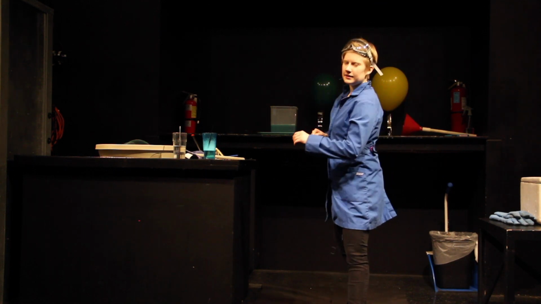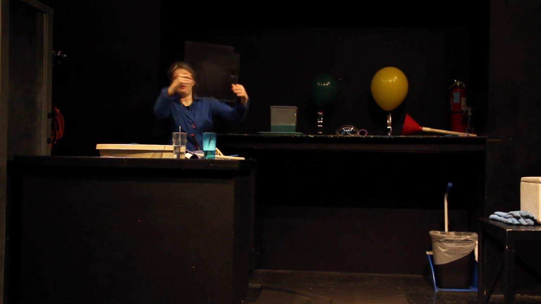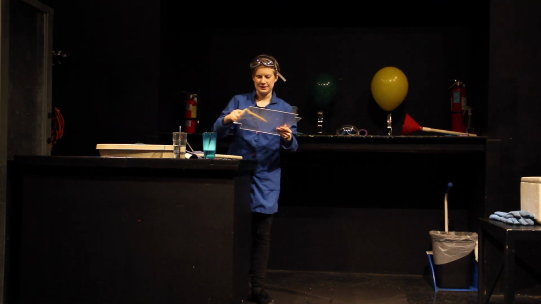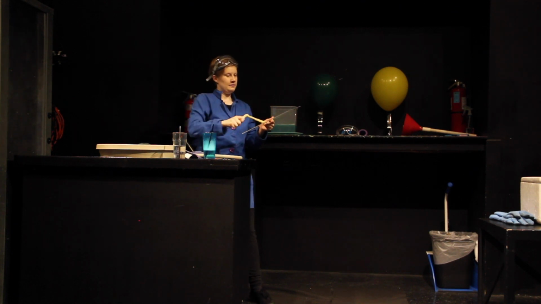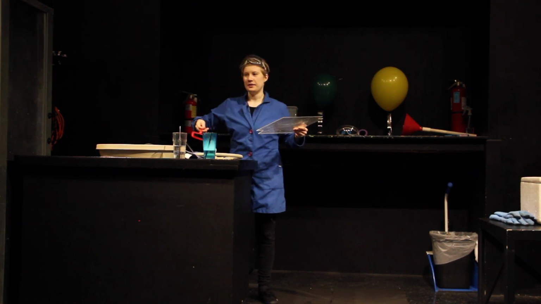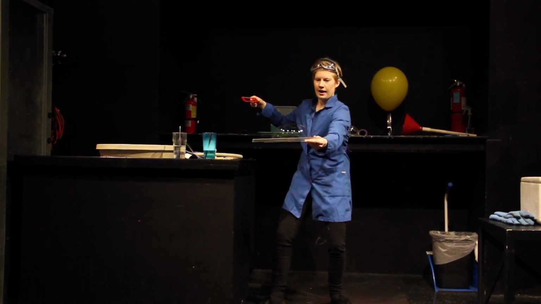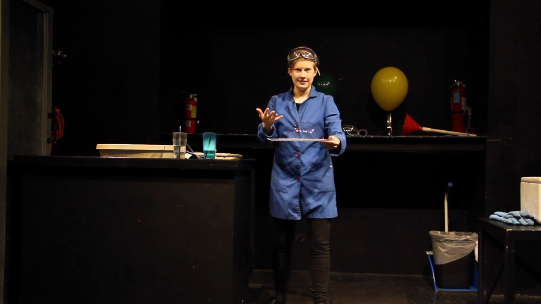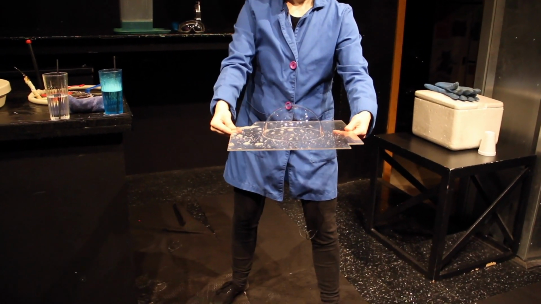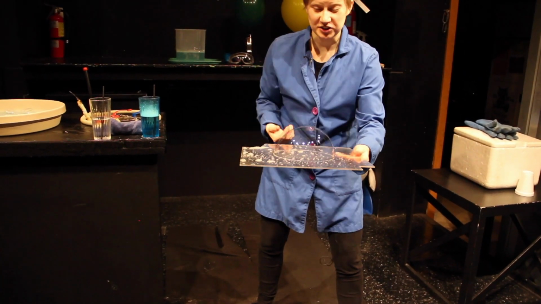To do that, I need a very special prop here. I need my plastic board. I'm going to take some bubble goop and I'm going to spread it onto my plastic board, like so. There we go. I'm going to make one bubble. Bloop, and I'm going to catch it. Ha! Just like that. Now this is not quite a sphere. This is more of a dome, hemisphere type shape, half a sphere.